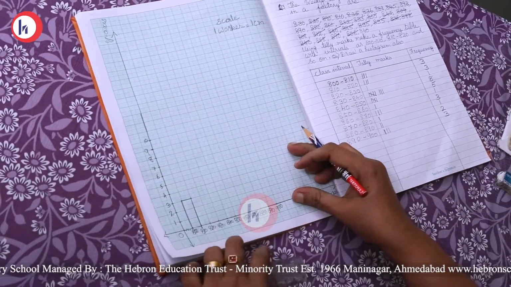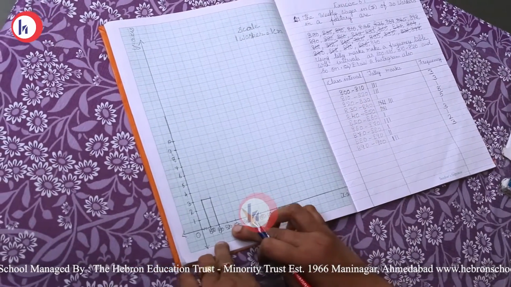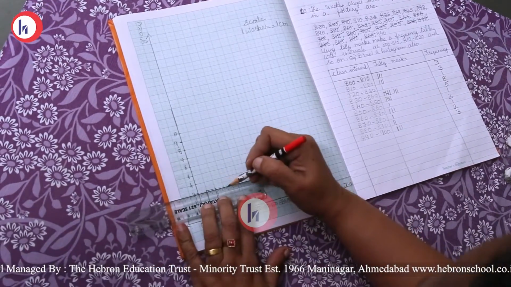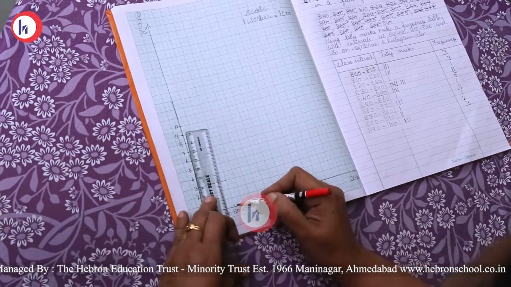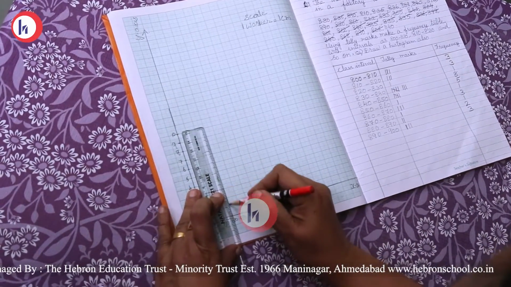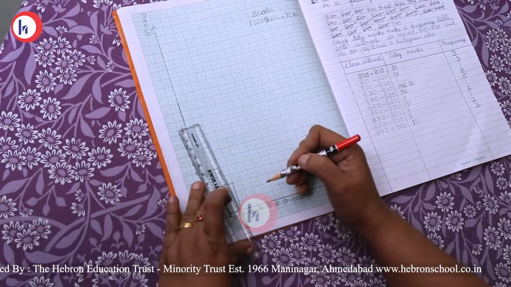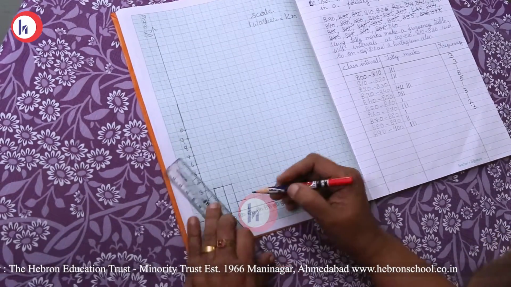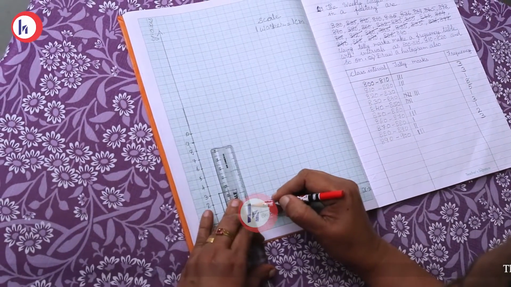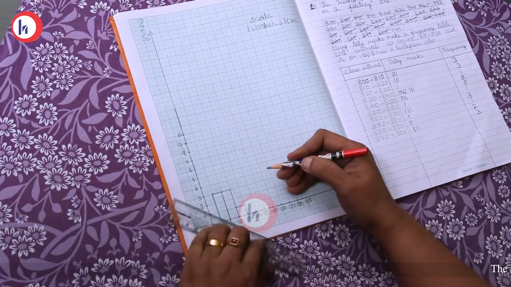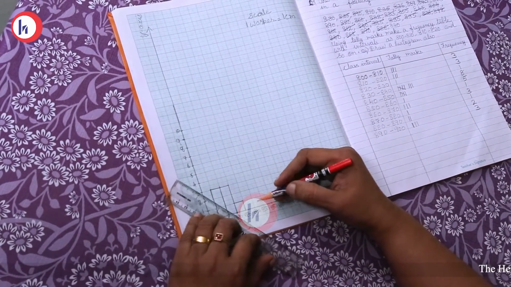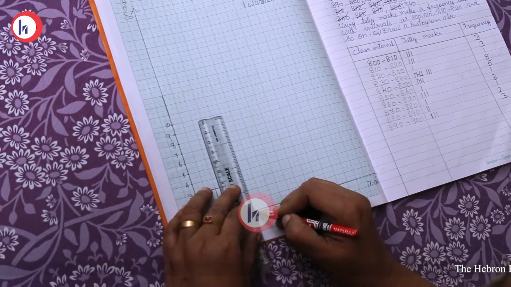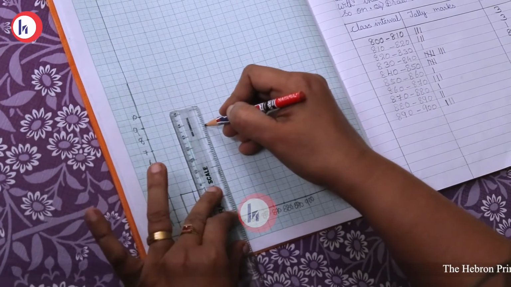Okay. Now see that 810 to 820 it is coming as again 3. Then next one, 820 to 830, is only 1. So draw in this way. Then next one, 830 to 840, is 8. So we will have to go very high. Here it is the 8.